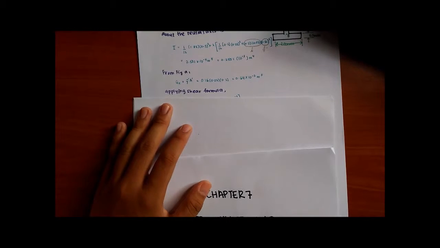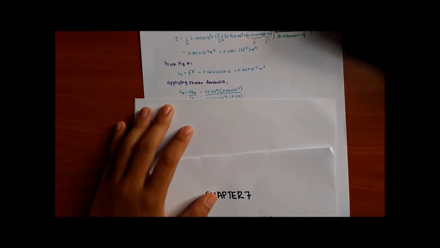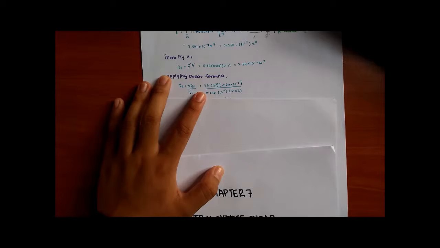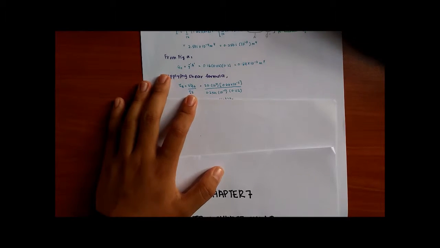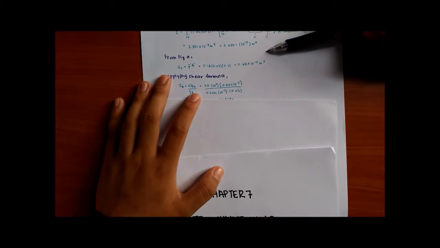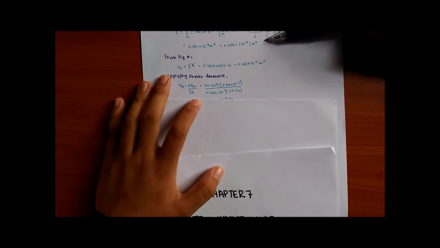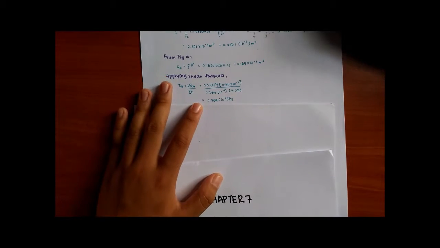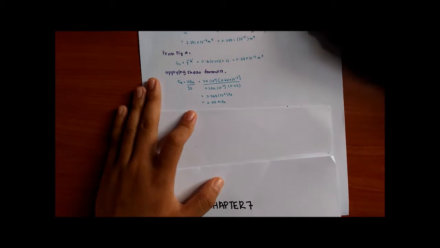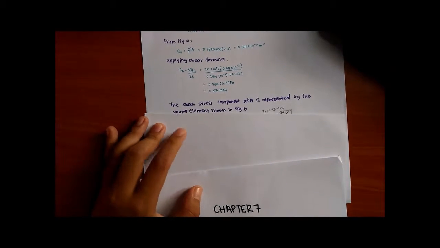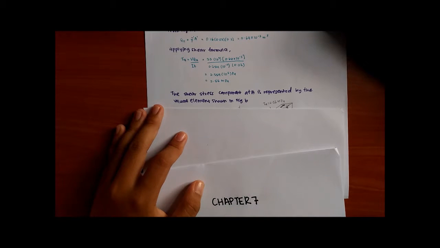So we move to applying the shear formula. Shear stress is equal to V times QA over IT. V is the shear force, which is given in the question. Q we get from here, the I we calculated before, and T is the thickness. So substituting all, we get 2.56 megapascal. So the shear stress component at A is represented by the volume element shown in figure B.